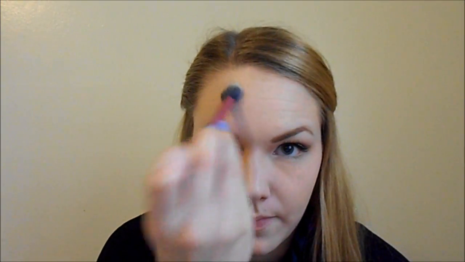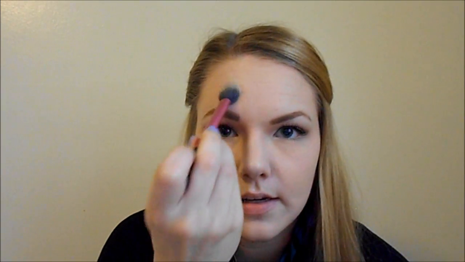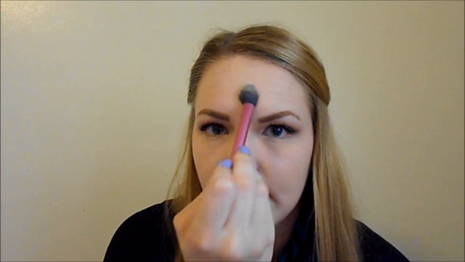If you have dry skin, you only want to apply a little bit of powder. You do want to make sure you apply some, so you'll keep your concealer from creasing, but you only want to apply a small amount so it won't look dry or cakey underneath of your eyes. And just setting all those places, just pressing it into my skin.